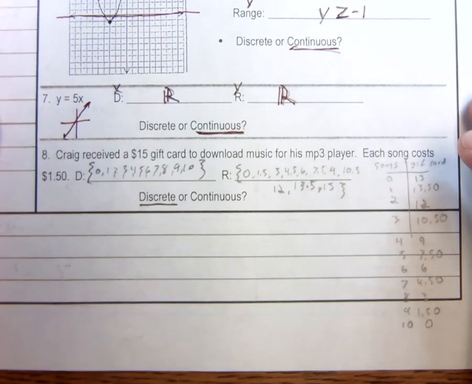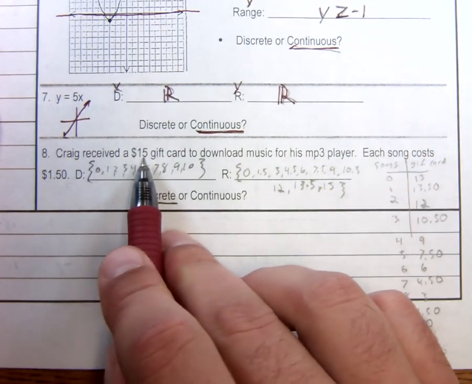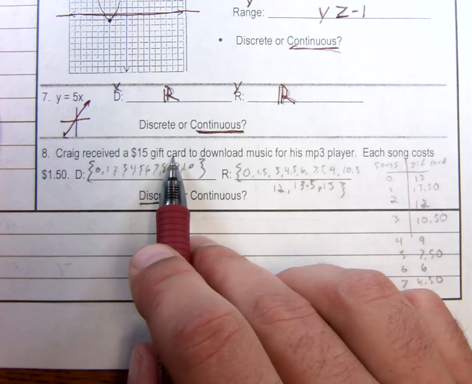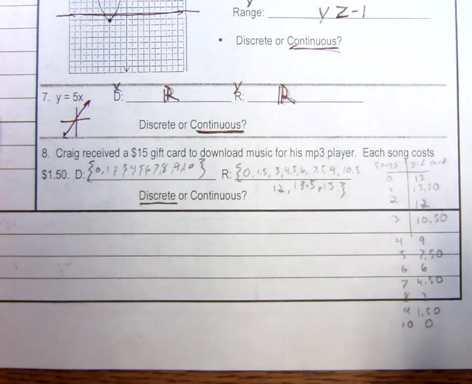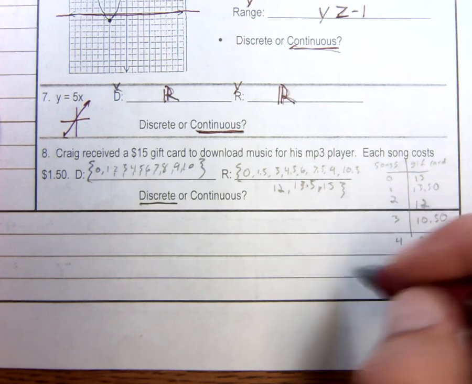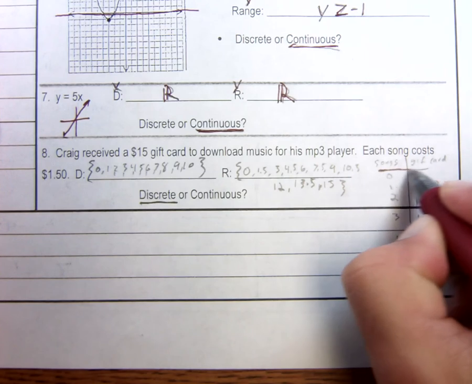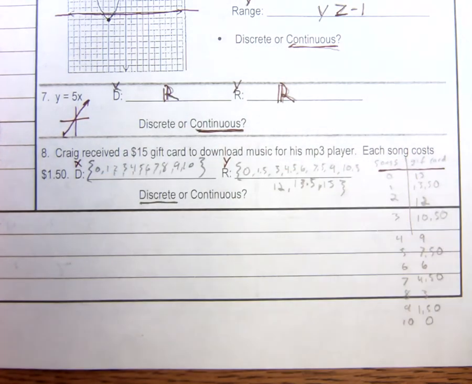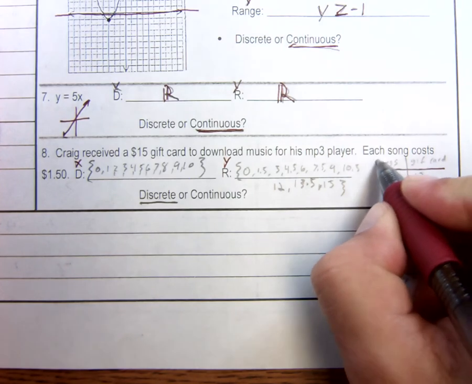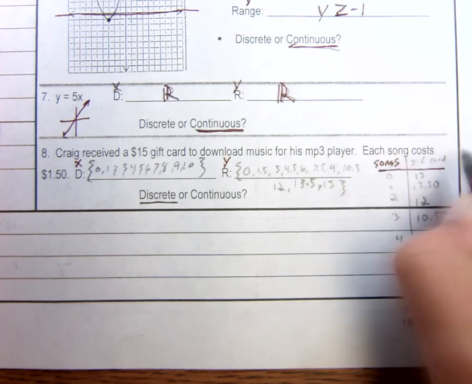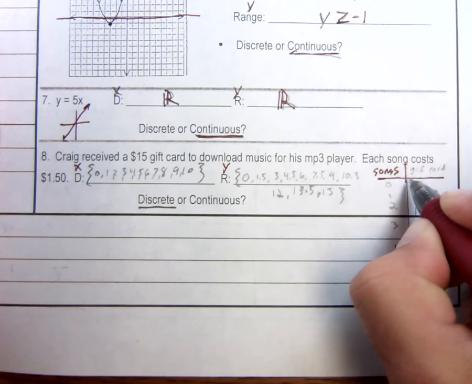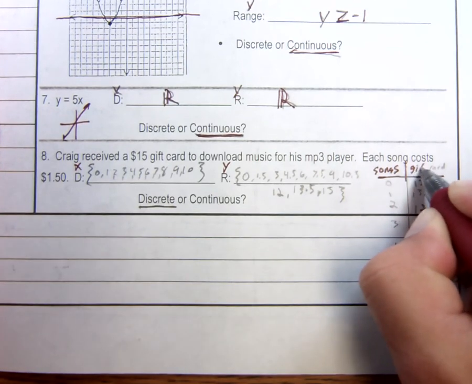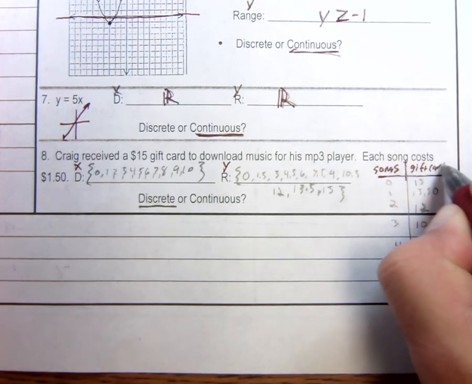And then the last one on here says Craig received a gift card for $15 for his MP3 player. Each song costs $1.50. Okay, so you have $15. Every time you buy a song, you take $1.50 off. So I made a little table here because we got to figure out the domain, the x values, and the y values. So we got the number of songs as x values. We got the gift card as the y values.